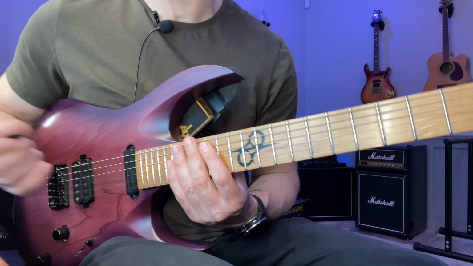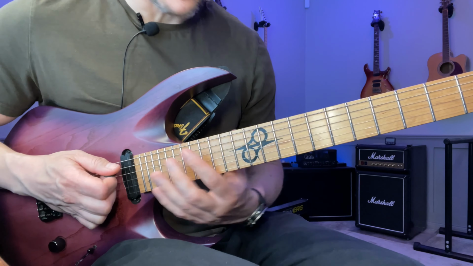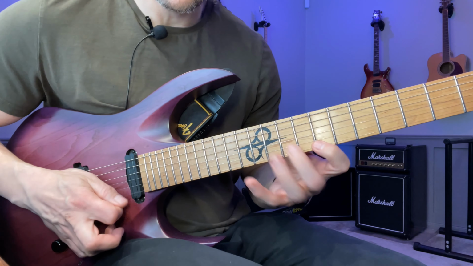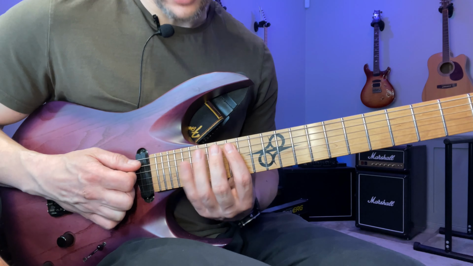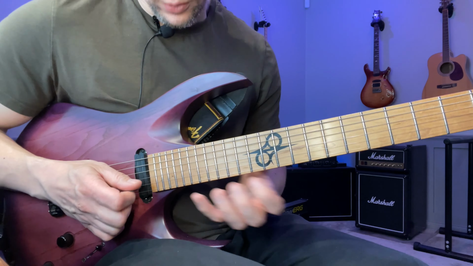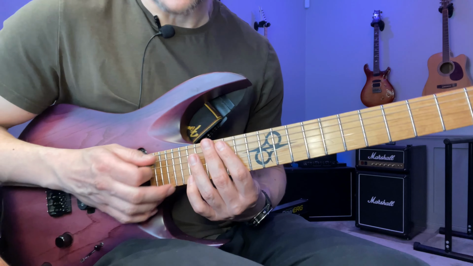But I notated the last arpeggio here, the C major 7 arpeggio. It's going to be the same shape as we had down here, just from the 15th fret. And the only difference here is that we're going to add a tap here.